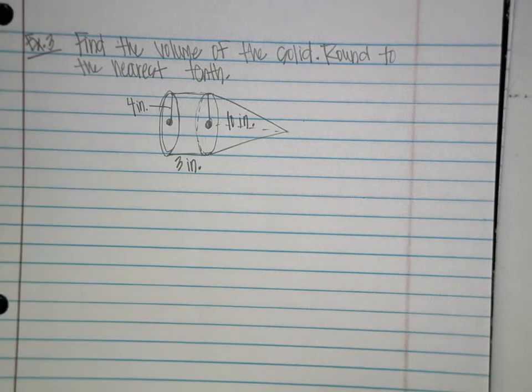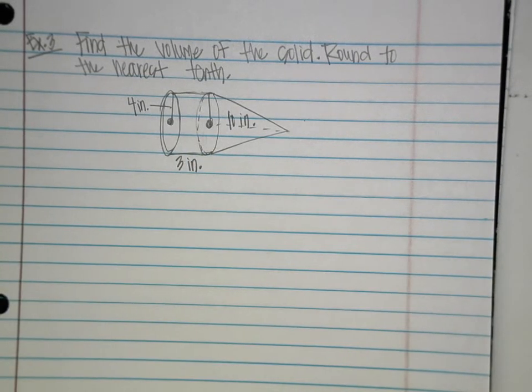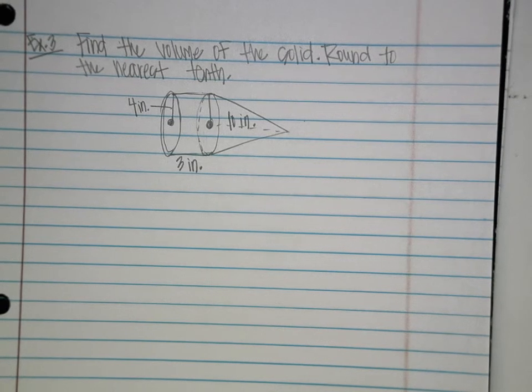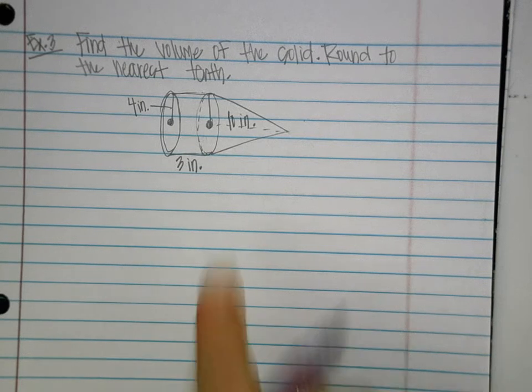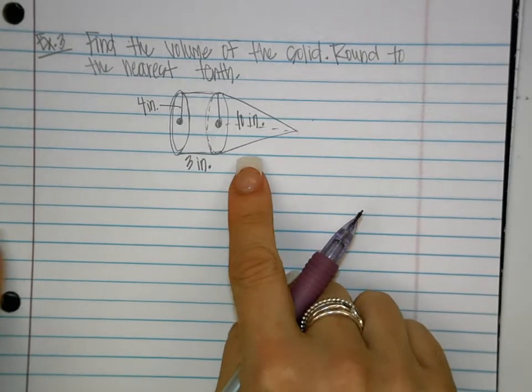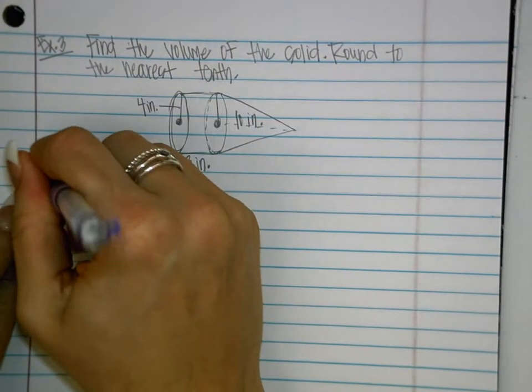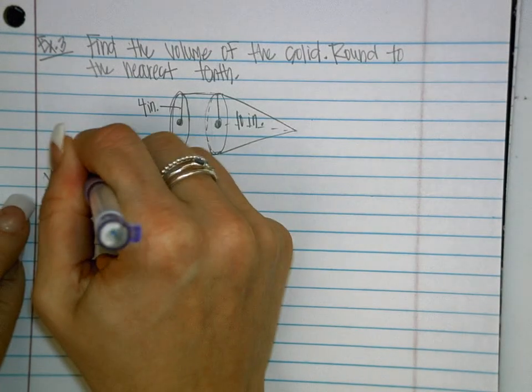This is something that we would call a composite shape. Composite means we're putting 2 shapes together. So if we're putting 2 shapes together, how do you think you find the volume? Find the volume of one shape and find the volume of the other shape and put them together. So we have two parts here. You want to first find the volume of the cylinder.